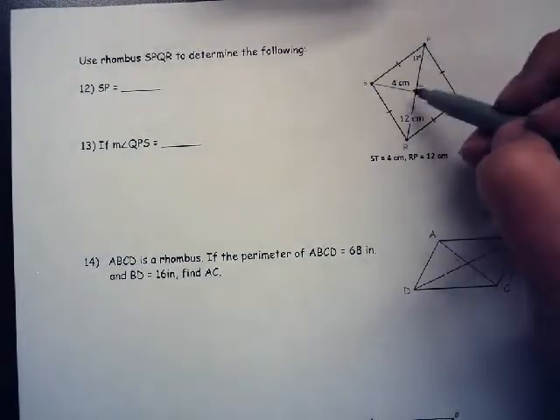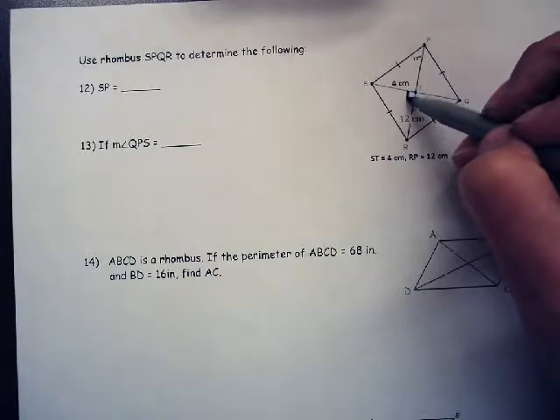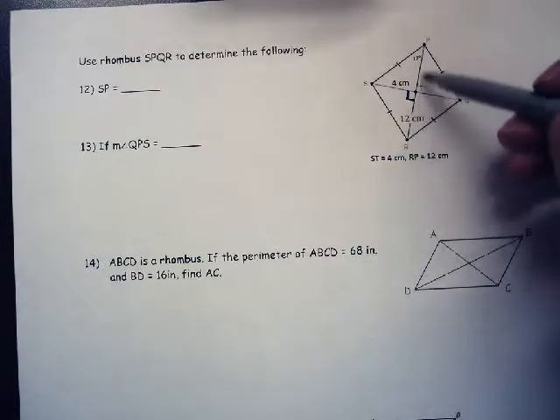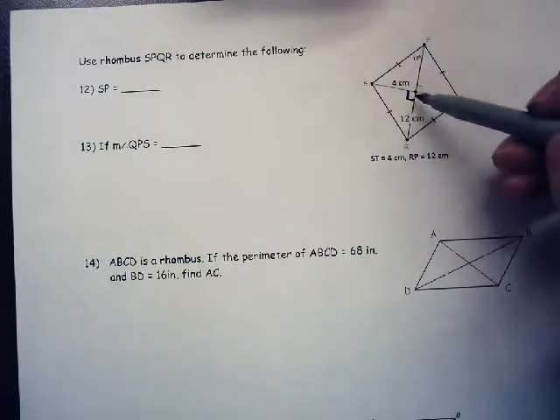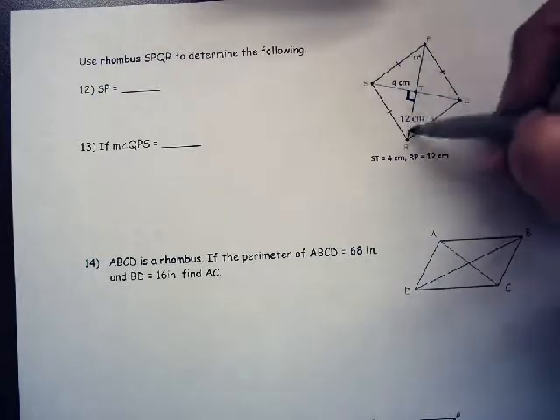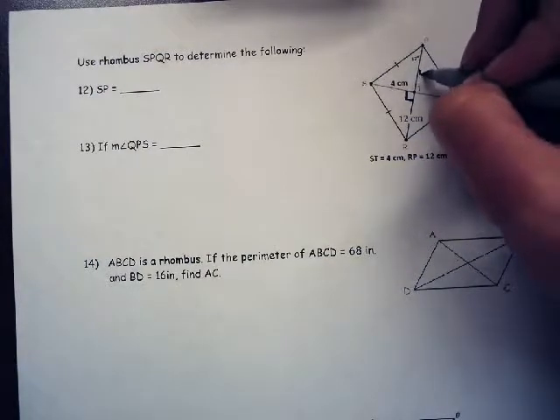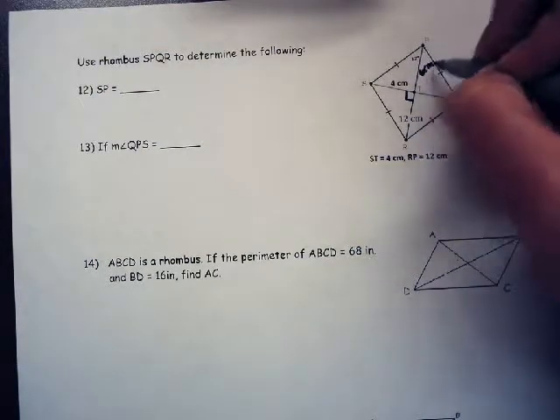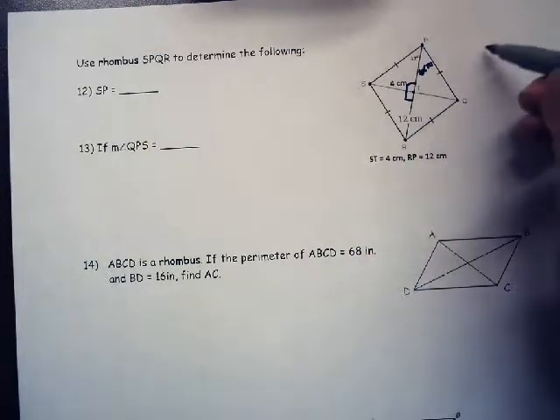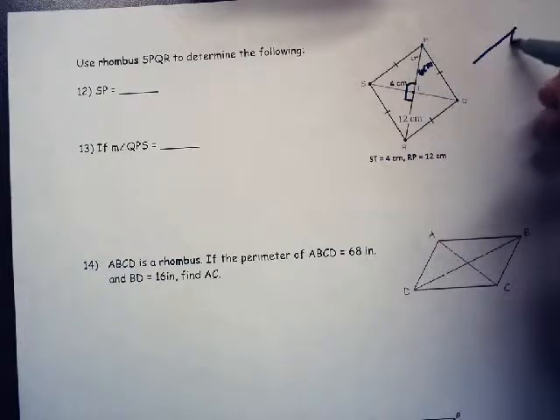So if we remember about a rhombus, the diagonals meet at a 90-degree angle right here. So if this entire thing is 12, then I'm looking for SP, this side has to be 6 centimeters. Remember, this is a 90-degree angle. So if I redraw this, it might help you see this a little bit better. This is 4, this is 6.